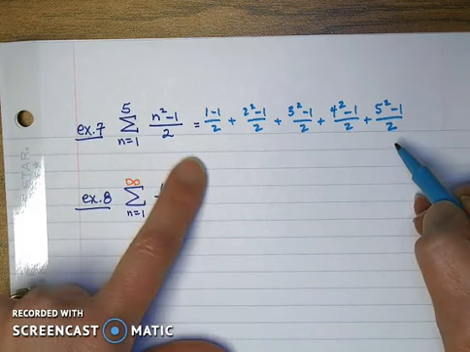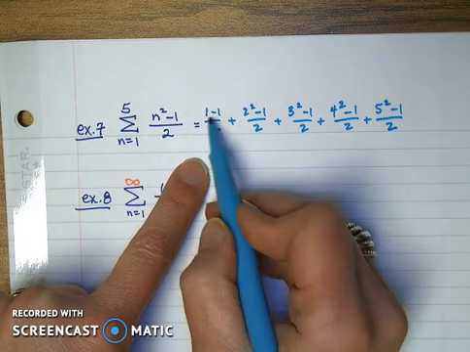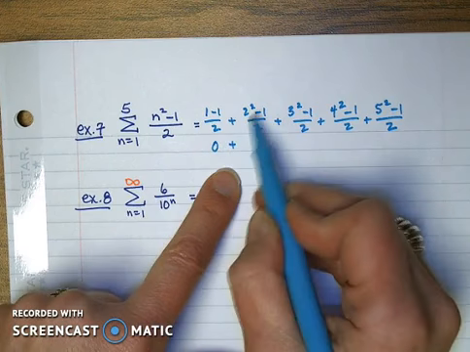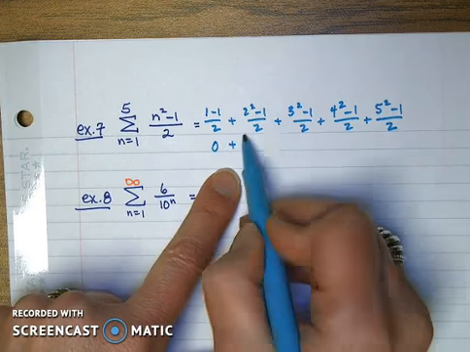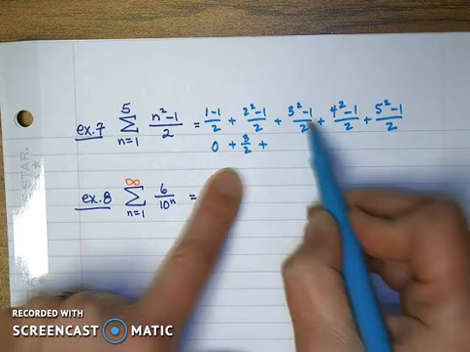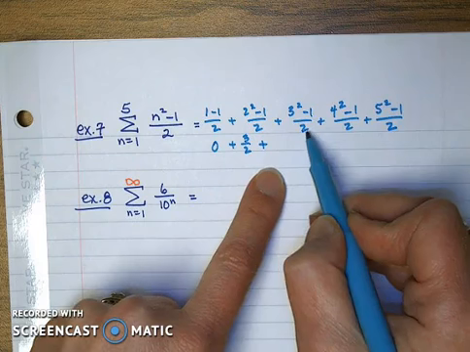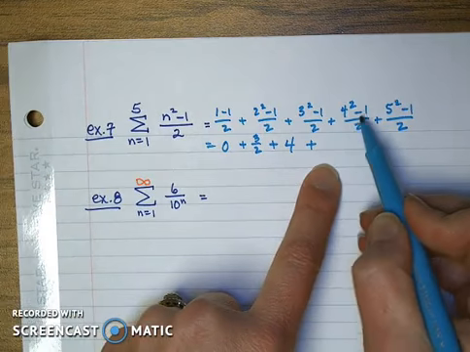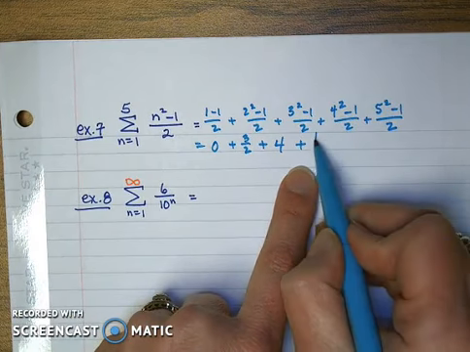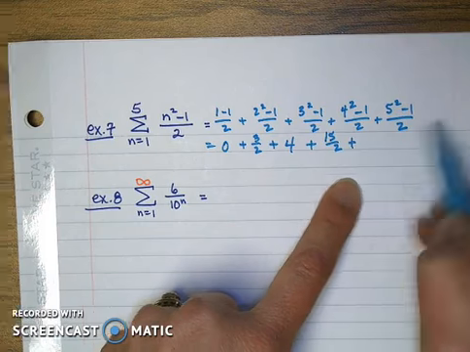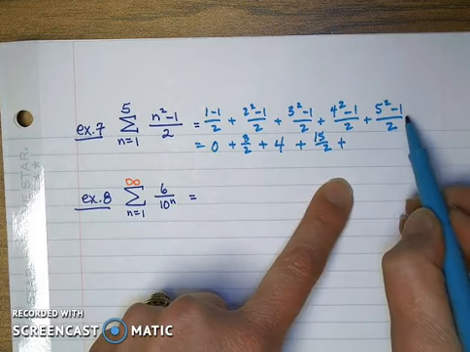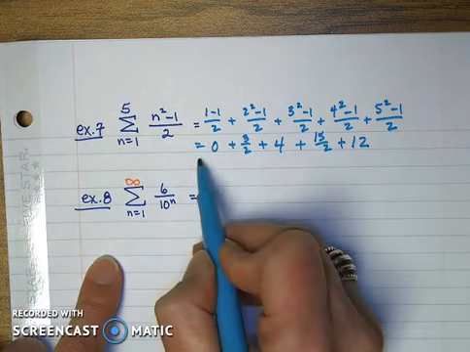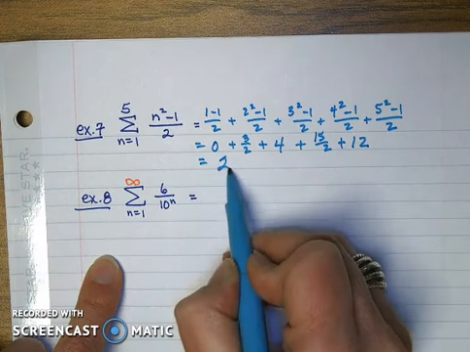And then you just simply get the values. So that would be 0 over 2, that's usually 0. That would be 4 minus 1 is 3 over 2. This would be 9 minus 1, that would be 8 over 2, which is 4. That would be 16 minus 1, which would be 15 over 2. 25 minus 1, which would be 24 over 2. And then you simply add those up, and you see it comes to a nice, neat 25.